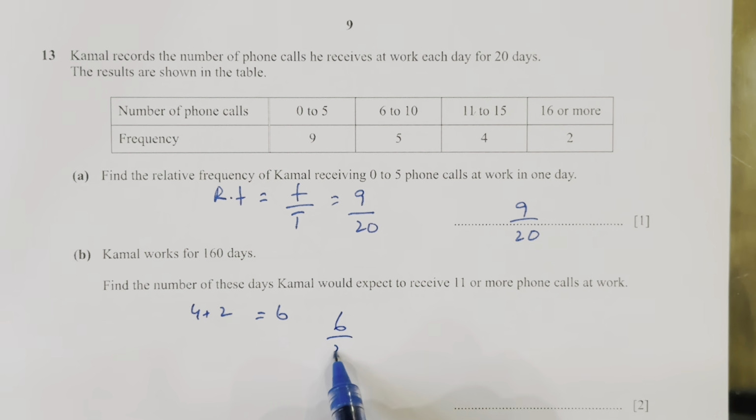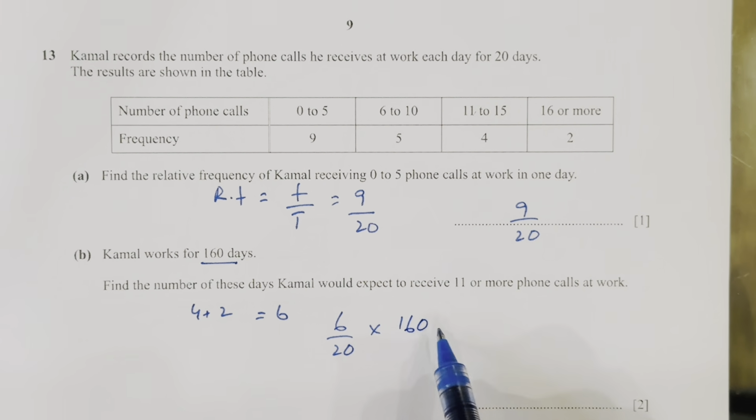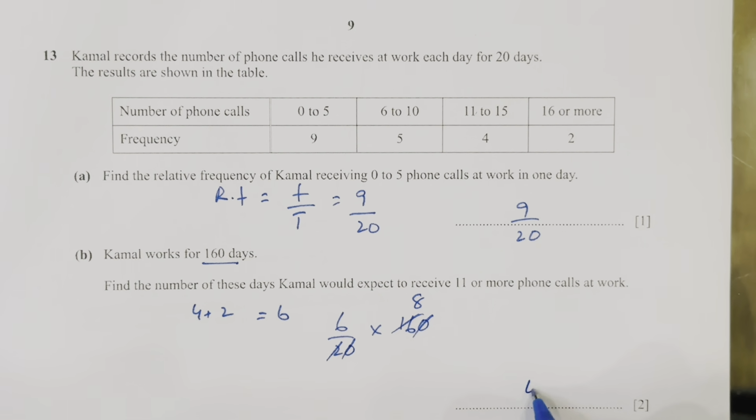And 6 divided by total, that is 20. And for 160 days, you're gonna multiply it by 160. You get the answer 6 into 8. It would be 48.